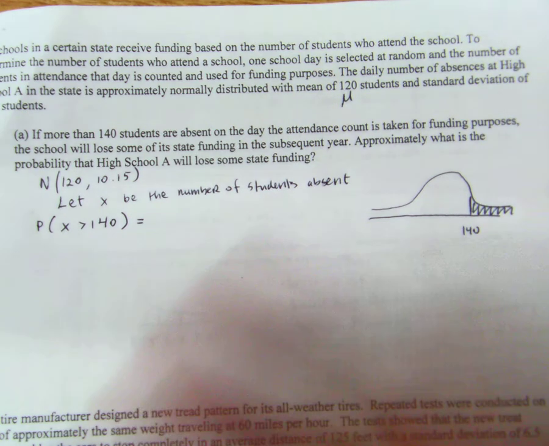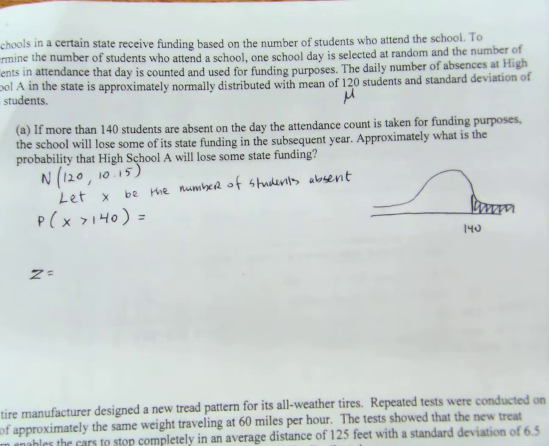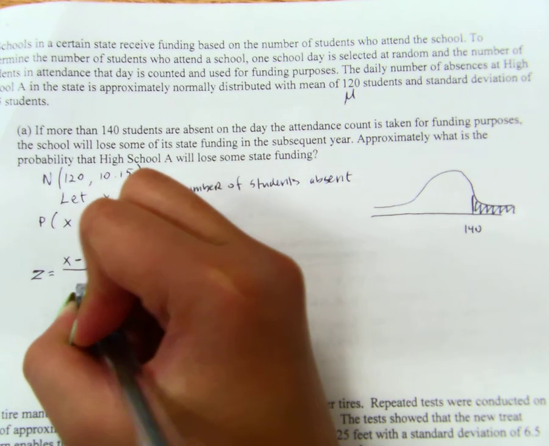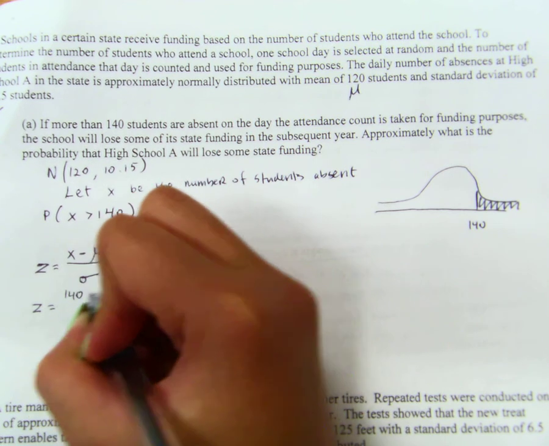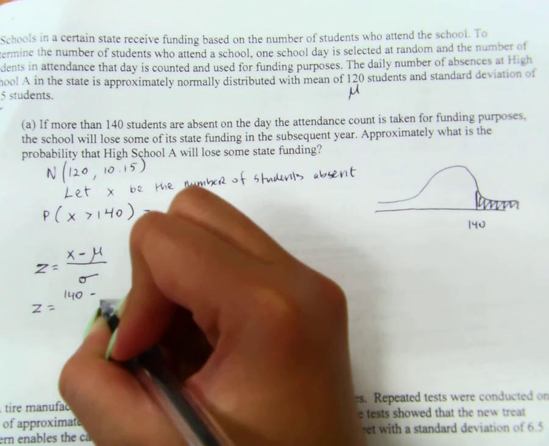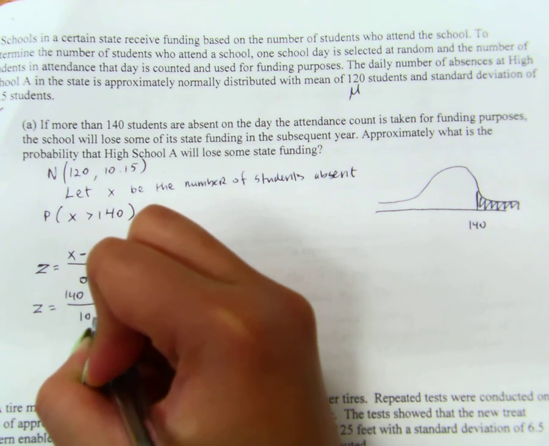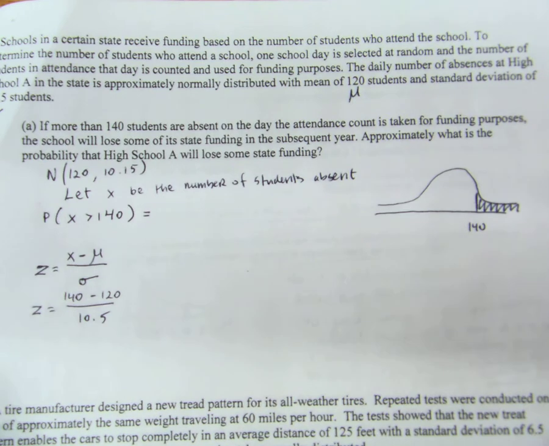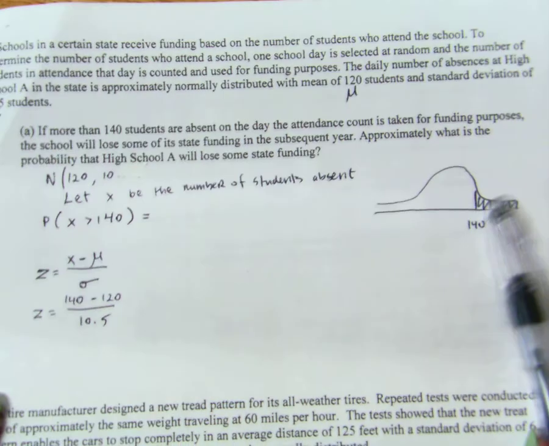Now we're going to do the same thing that we've been doing. We want to find the z-score so that we can actually use our z-table. So z is equal to x minus the mean over the standard deviation. So z is equal to, 140 is our parameter of interest. The mean is 120, and our standard deviation is 10.5. Oops, I realize I put 10.15 up here for some reason, so it's 10.5. Let me just fix that.